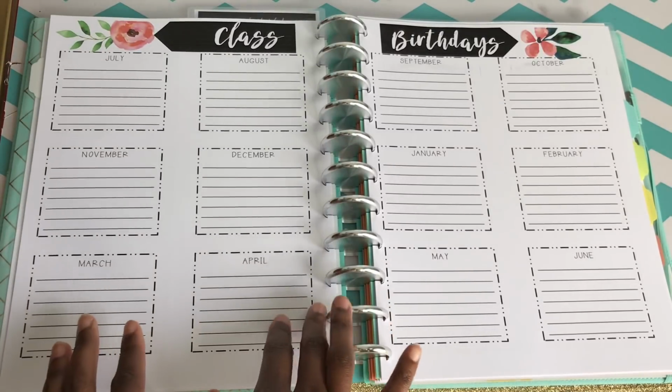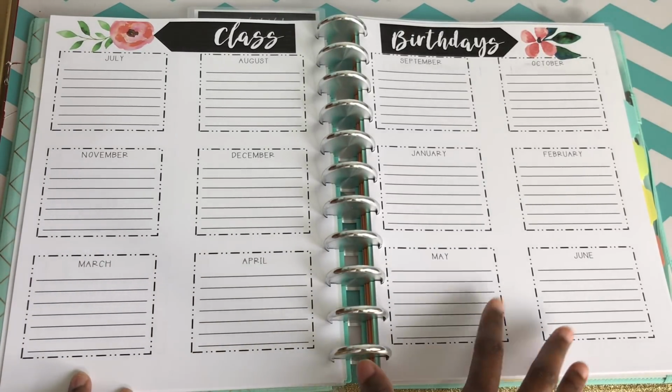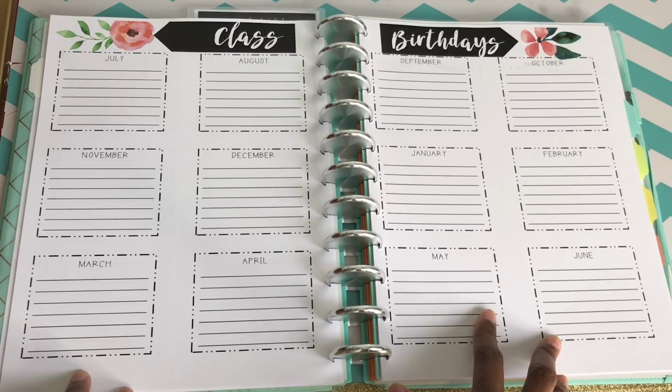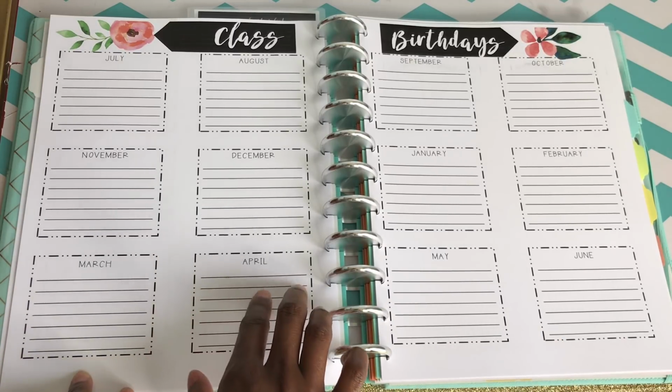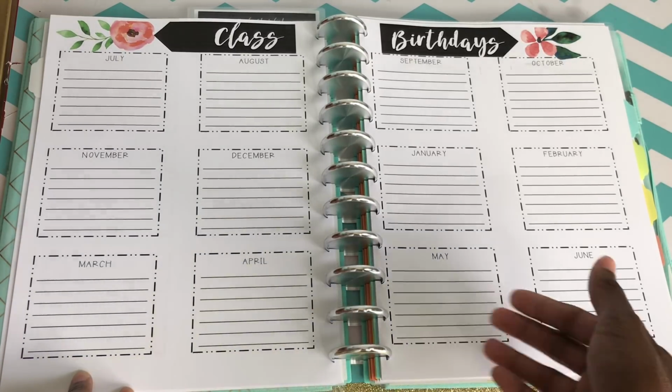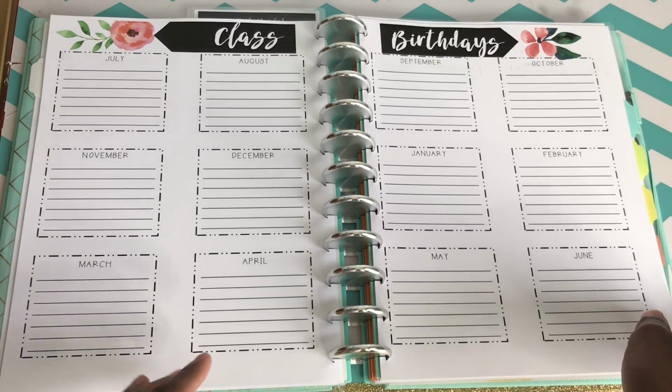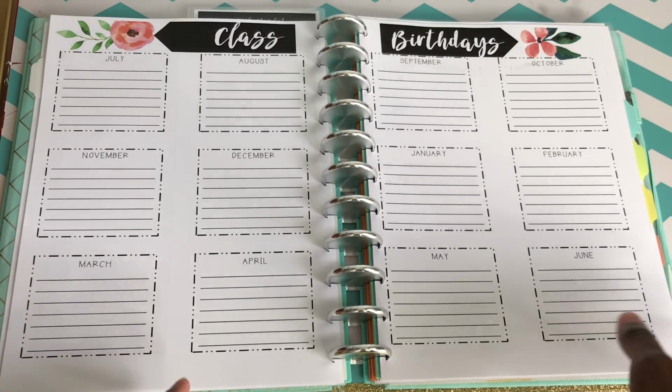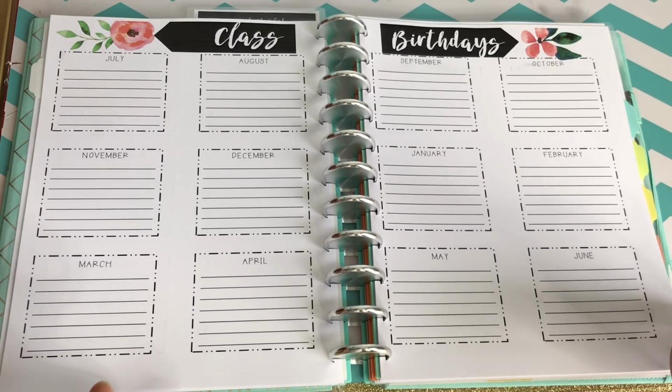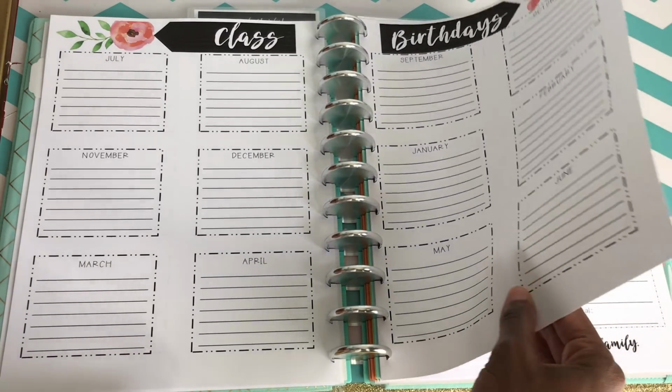I also have class birthdays. I just really love my little flowers in the corners. So for each month, you just write down the student's name, and that way you can keep up with who you like to get a treat, or if a parent calls, you're kind of already anticipating them to say, hey, on the 15th, I would love to bring cakes and cookies for the class.